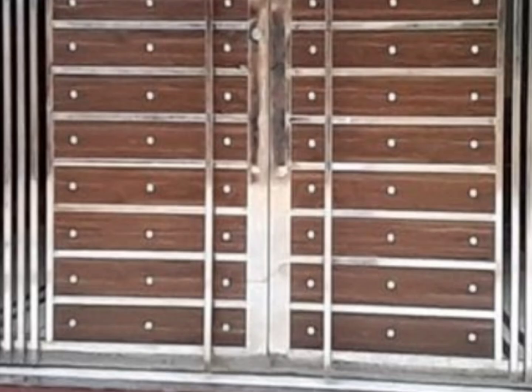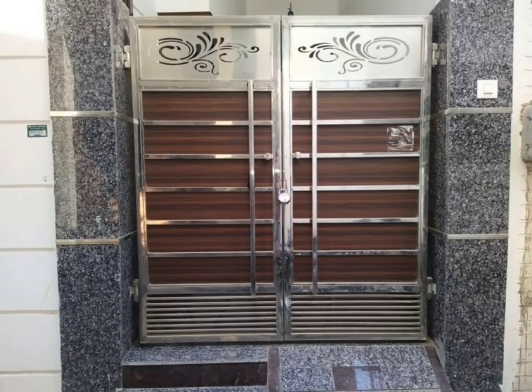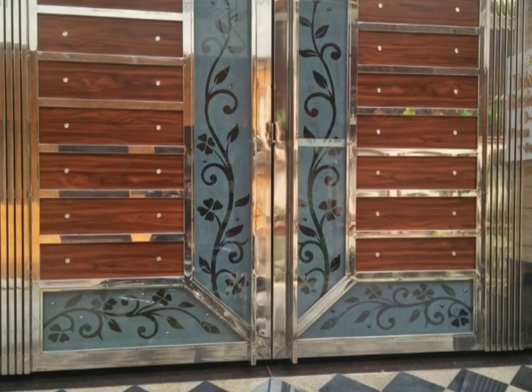It also has corrosion resistance. With proper treatment like galvanization or powder coating, MS gates can resist rust and corrosion, extending their lifespan. It is highly secure. The strength of MS provides excellent security, making it harder to breach compared to gates made of weaker materials.